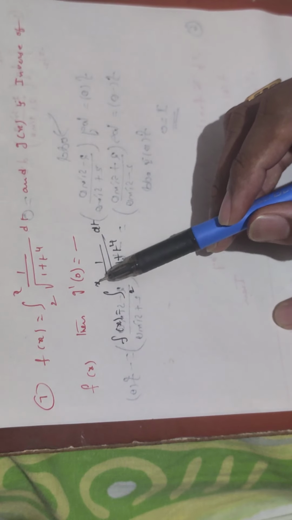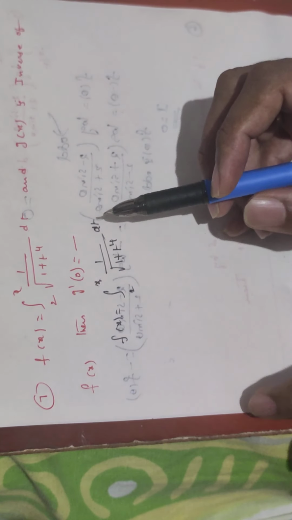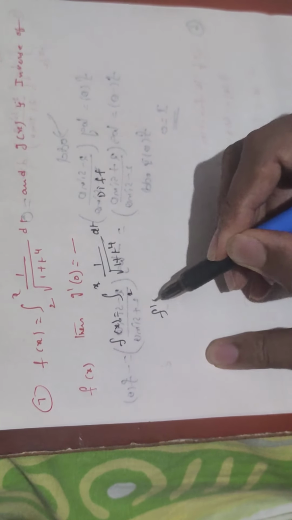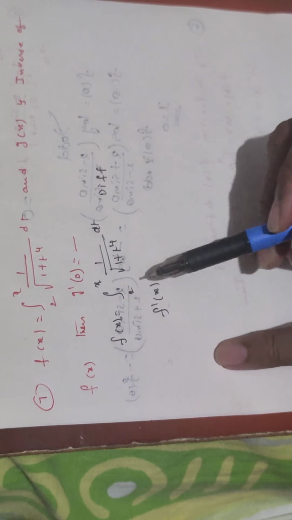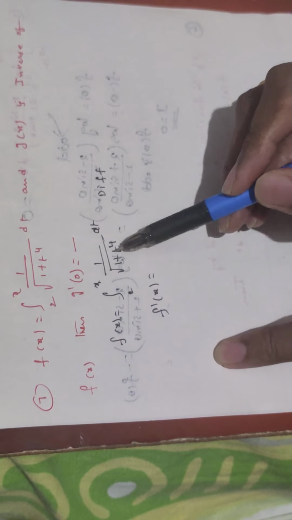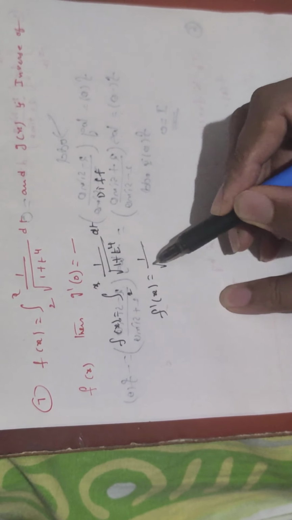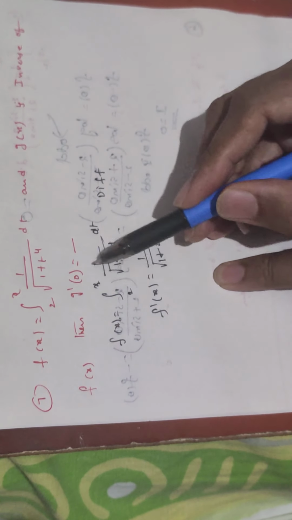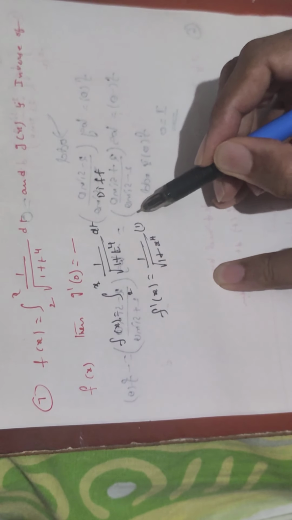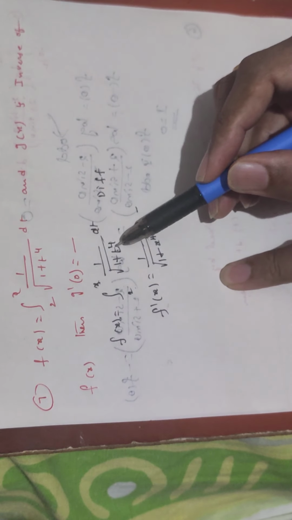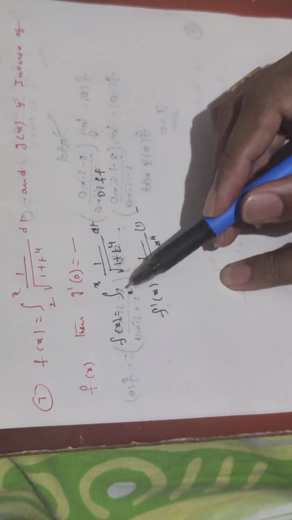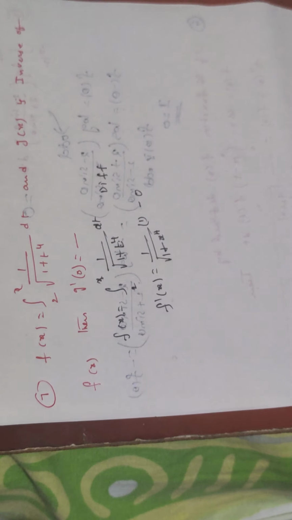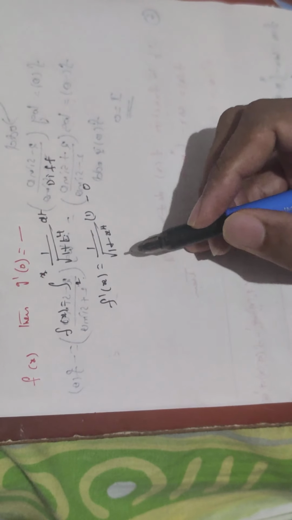So by observation, here upper limit x is there. That's why use the Leibniz theorem. Directly differentiate. What happened? F dash of x is equal to, using the Leibniz theorem, in the place of t we substitute the upper limit first. Then what happened? 1 by root of 1 plus x power 4 into derivative of the upper limit 1, minus substituting the lower limit and differentiate. Lower limit is constant. Whenever we differentiate a constant we will get 0. So directly we will get 0. So this is the f dash of x.